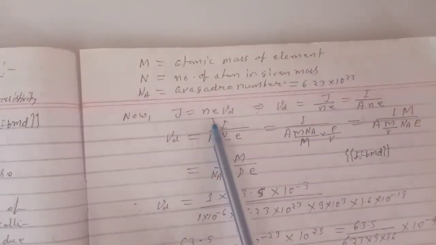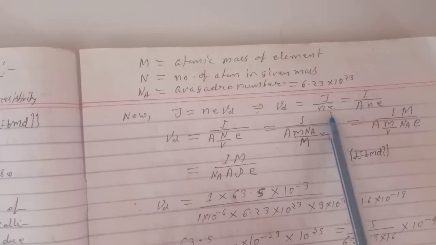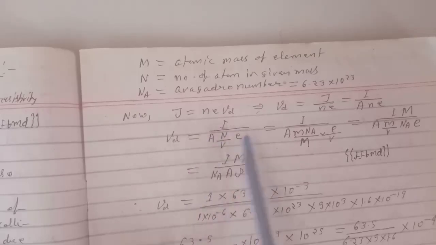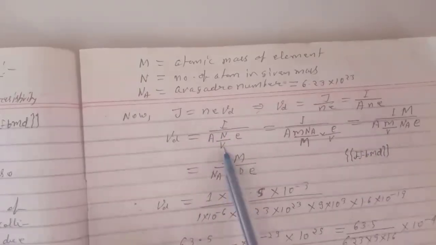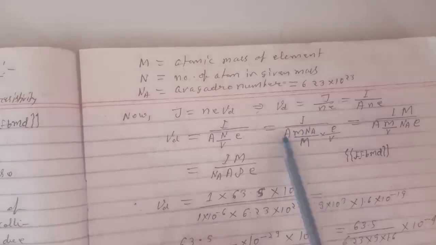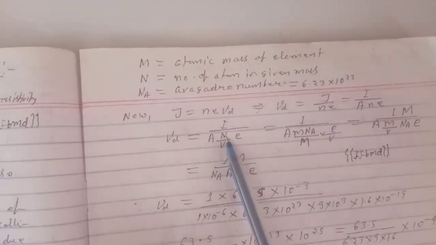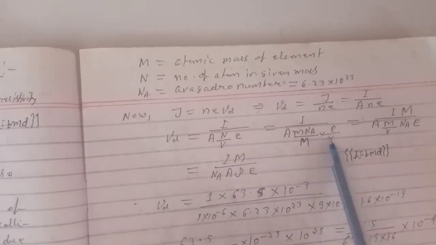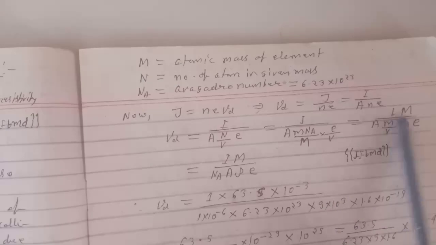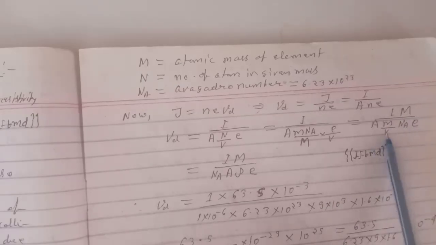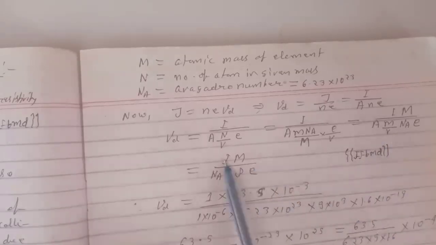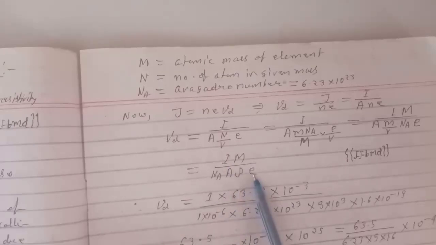Now J equal to n e Vd, so Vd equal to J by n e, or equals I by A into n e. Hence Vd equals I by A, and n is equal to N by V, into e, or equals I by A, putting the value of n, m Na by M into e by V, or I into M, A into m by V, Na into e, and m by V is the density rho of the conductor. So Vd equals I M by A rho Na e.